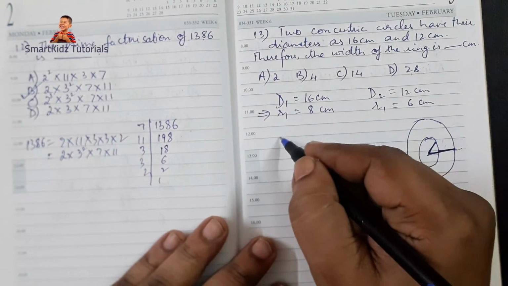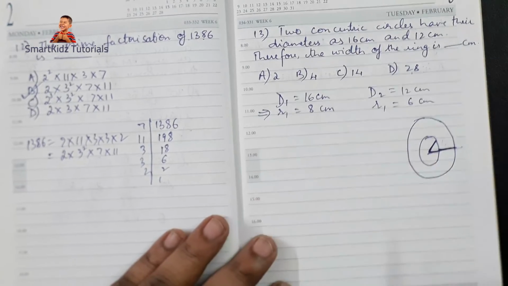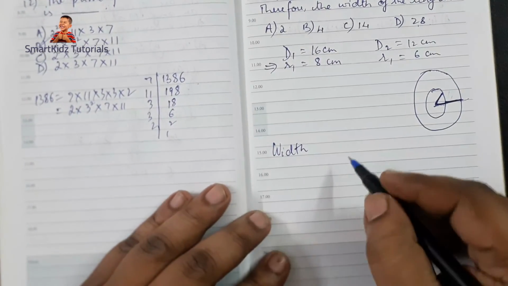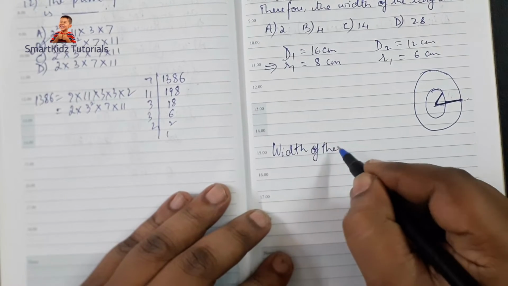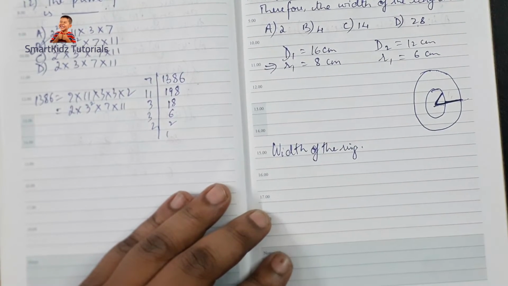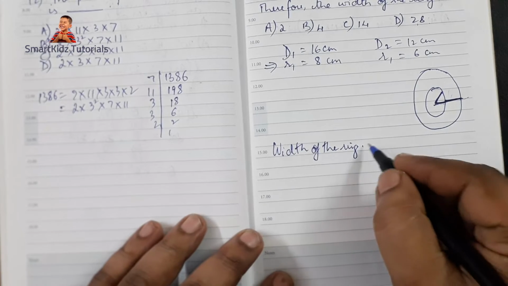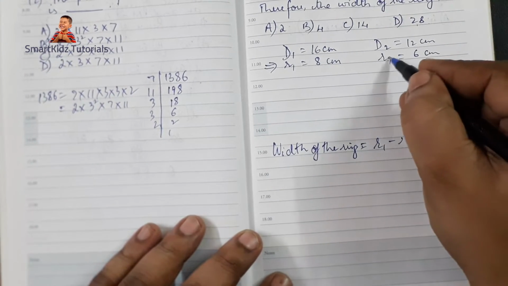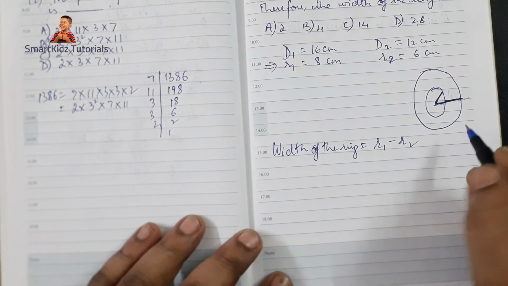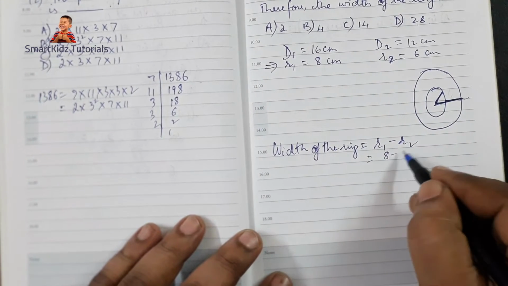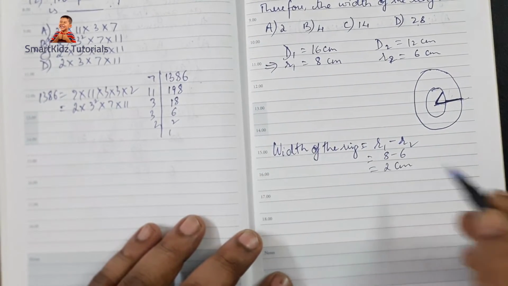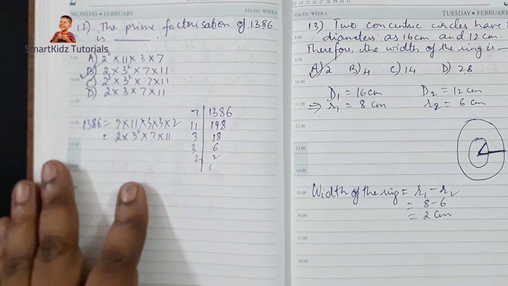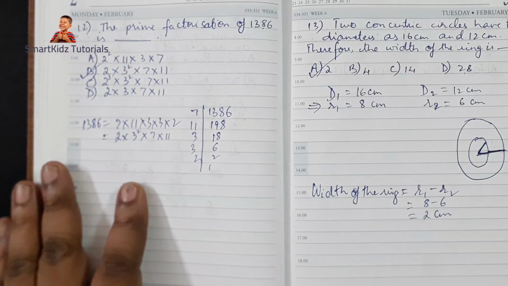So the width of the ring is equal to R1 minus R2. That is 8 minus 6, which is equal to 2 centimeters. So the correct choice is A, that is 2.